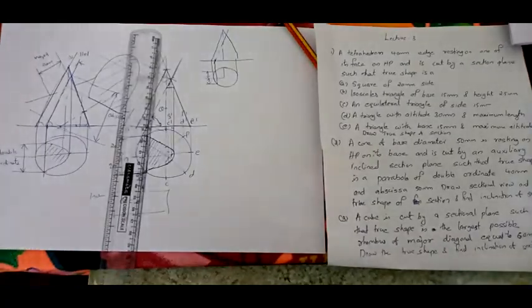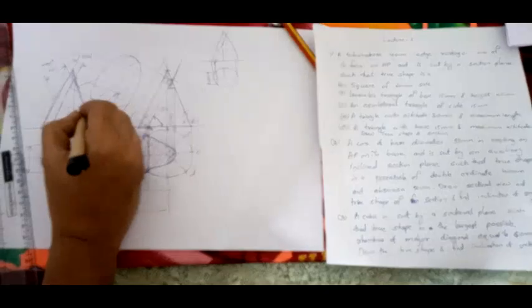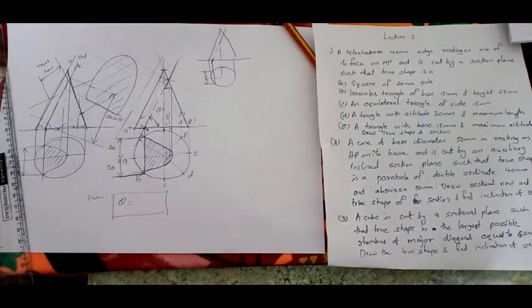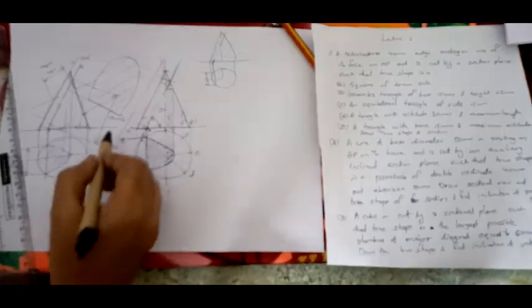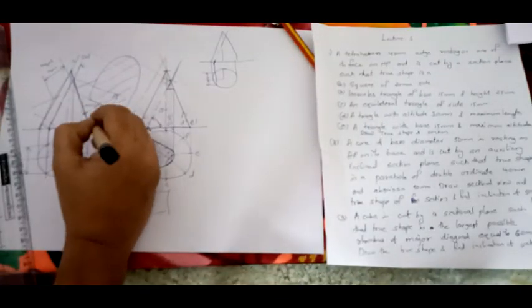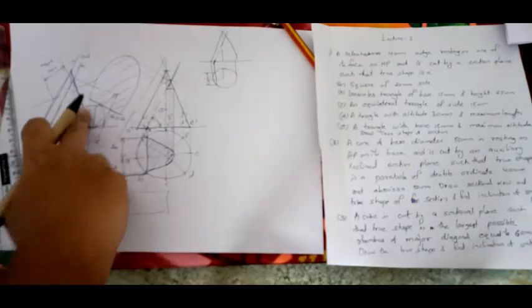Right hyperbola means you can directly cut. Similar to the parabola, there is a problem. For a right hyperbola, either they will give the height of the cone, or they will give the abscissa, or they will give the double ordinate. So I will quickly tell you.